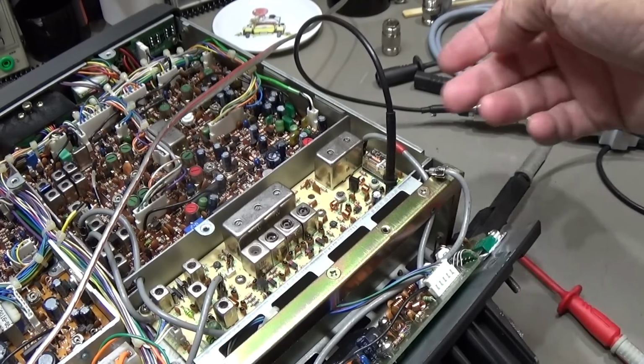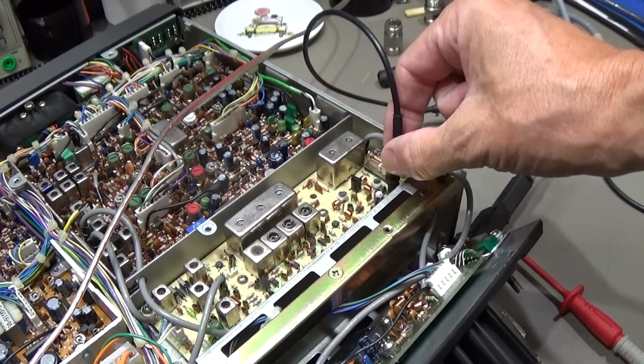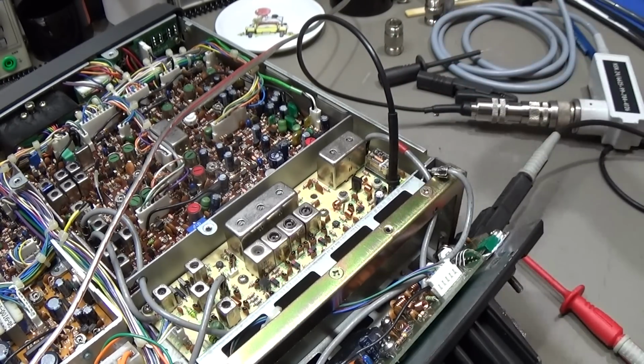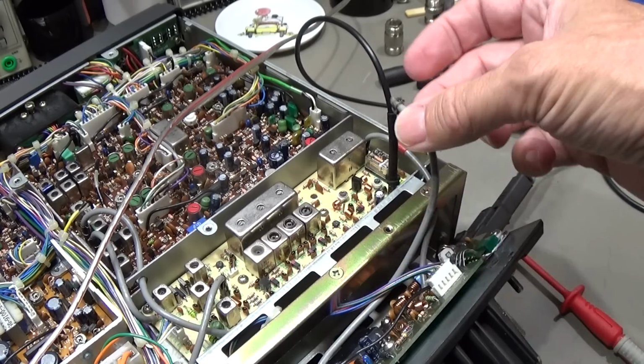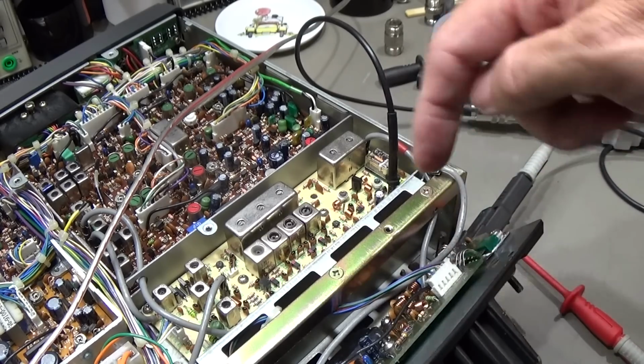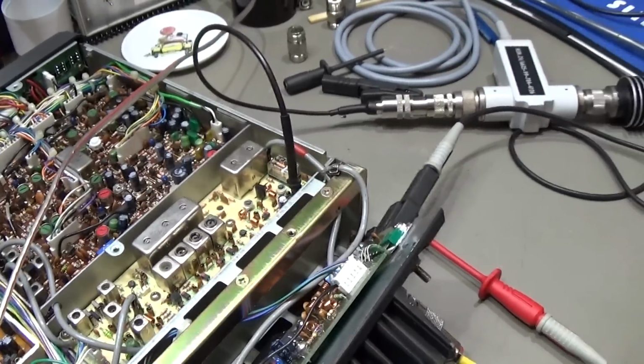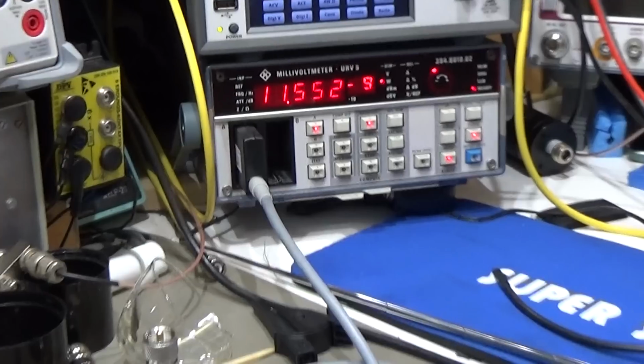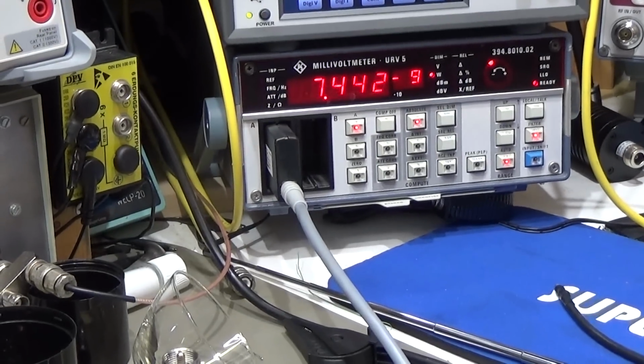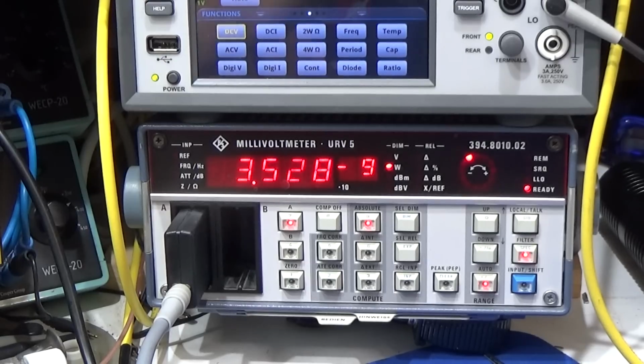Okay, and what you see here is that I'm now picking our signal once again, as we have done before. This here is the input into our power amplifier, and now we have connected our power meter.